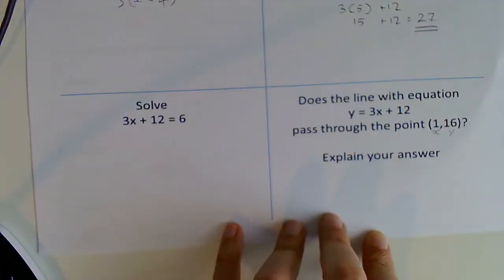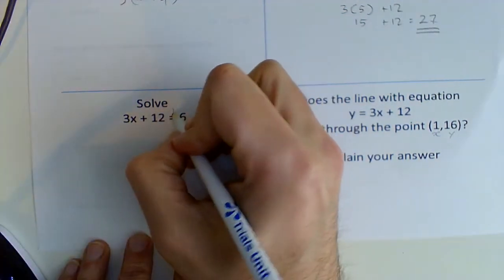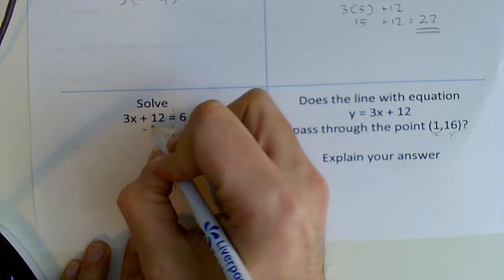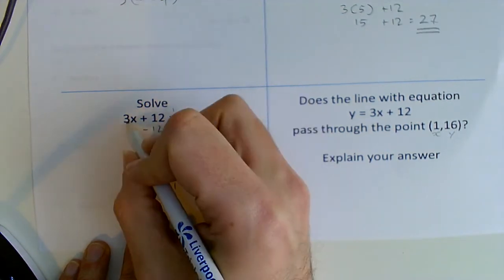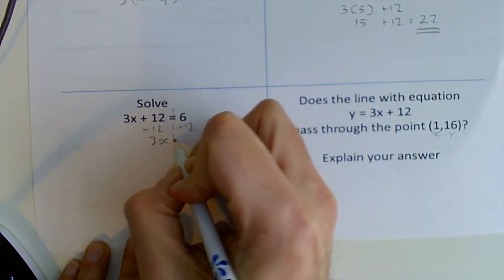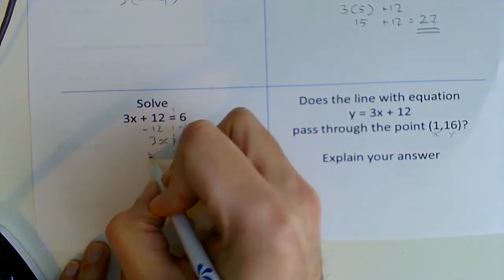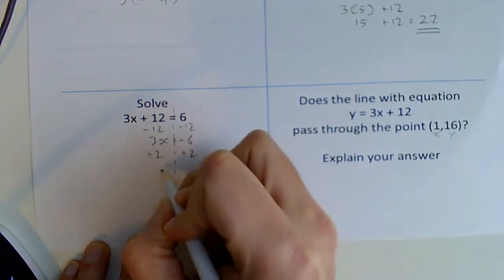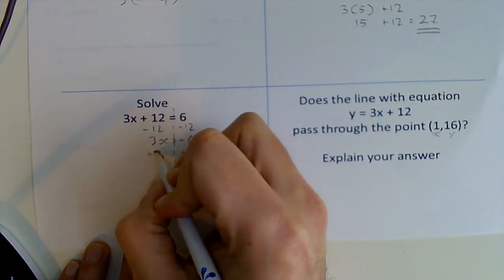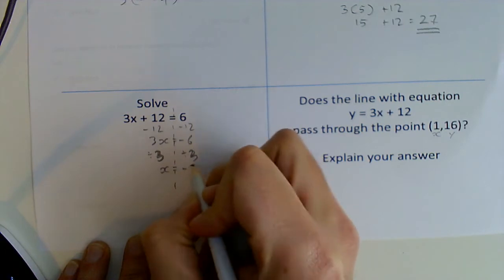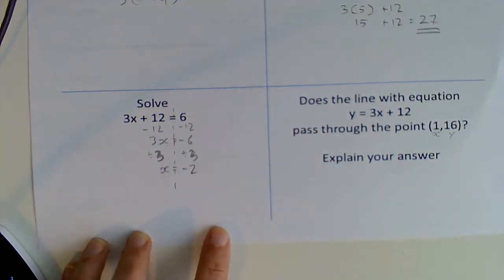Okay. Right, this one, solve. So dash line down the middle of the equal sign. Take away 12 from both sides because I want that 3x on its own over there. 6 minus 12 will give you minus 6. Then we divide both sides by 3 because there's a 3x, isn't there? So we will get x equals minus 2. Minus 6 divided by 3 is minus 2.